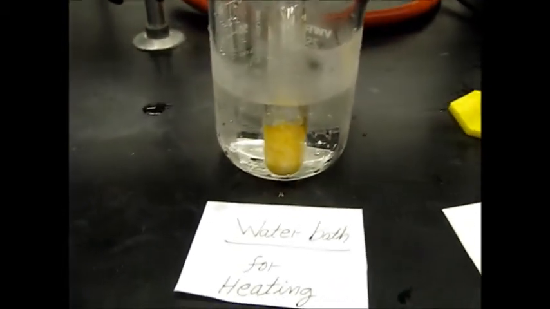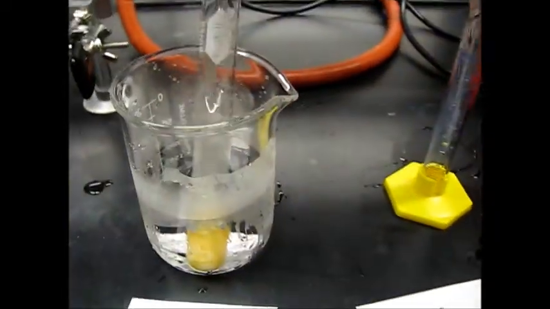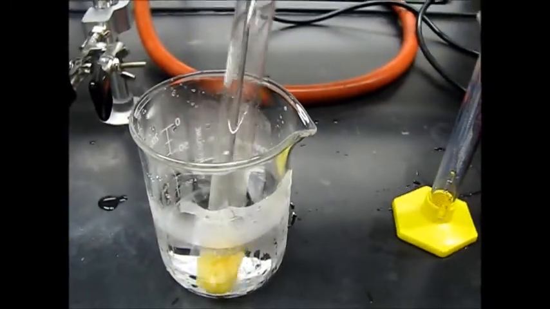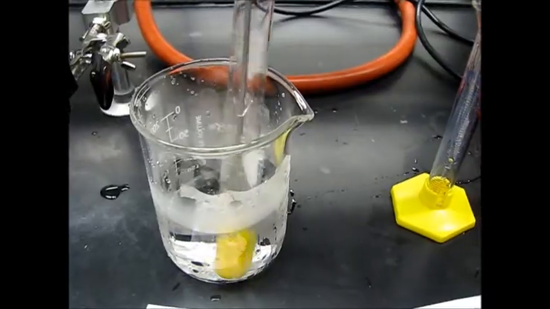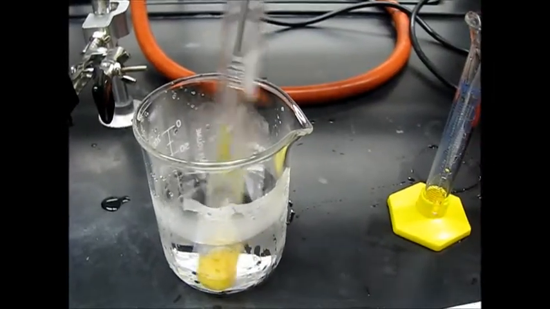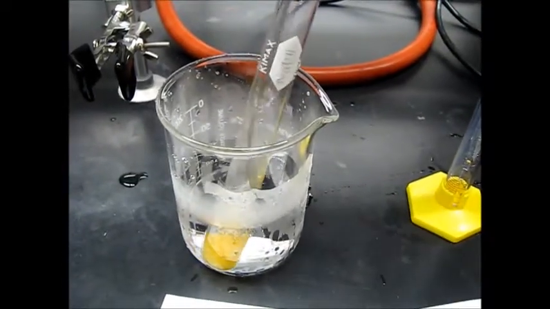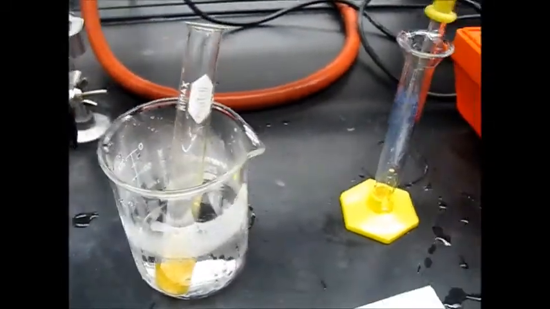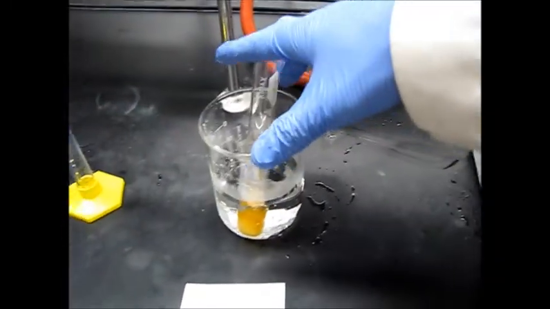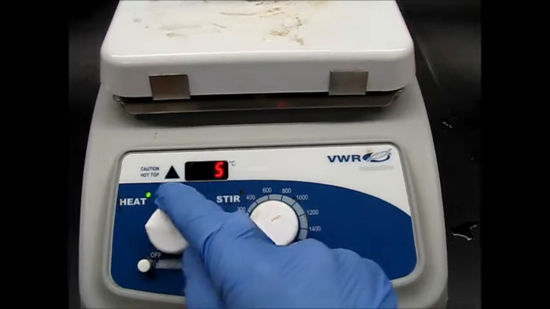So this will keep it on the hot plate, and you can mix with this spatula one more time probably, so that all the reaction mixture can mix together. And now it's time to set up the heating plate. So start your heating plate.